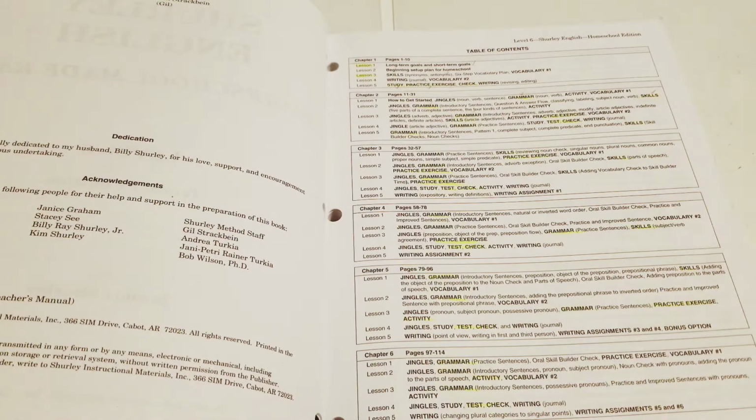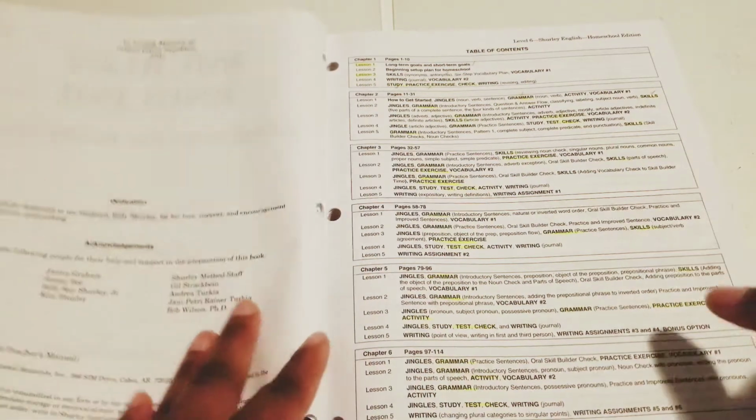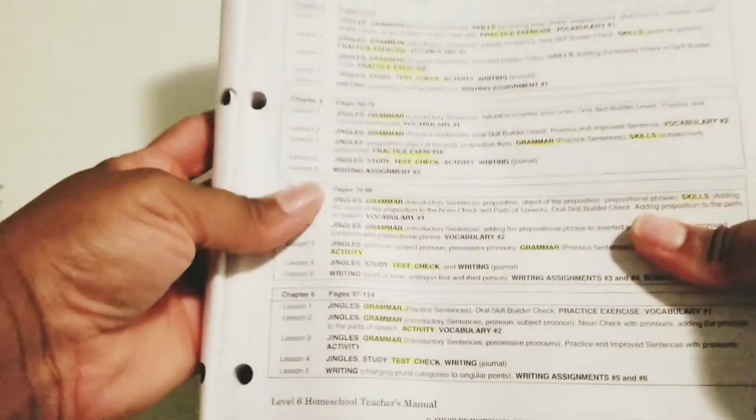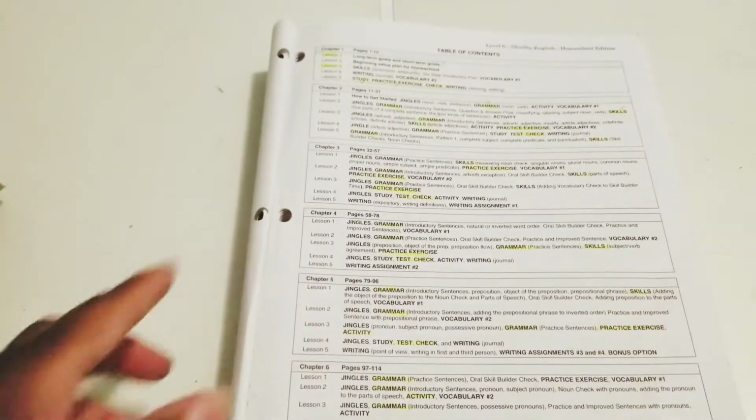I like seeing that spark go off in my son's head when he's learning. This is my thing. I like doing this. So I decided to go ahead and pick up this type of teacher intensive curriculum. Let me give you a closer look here.